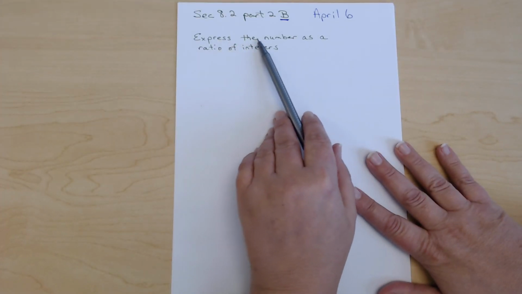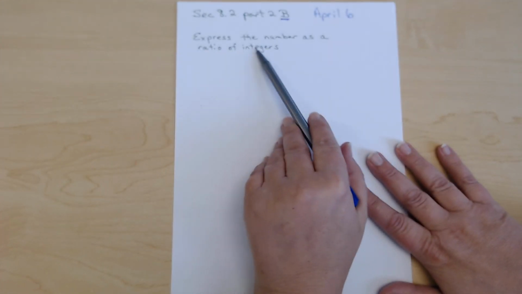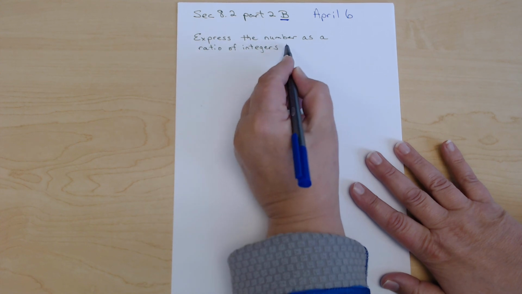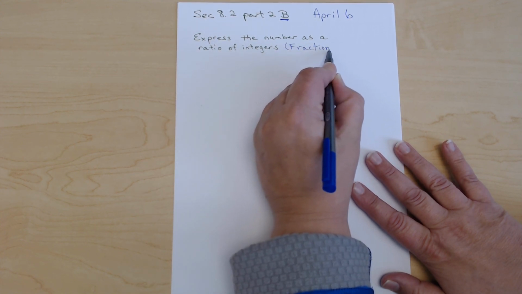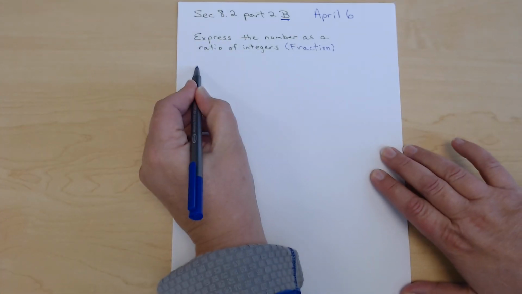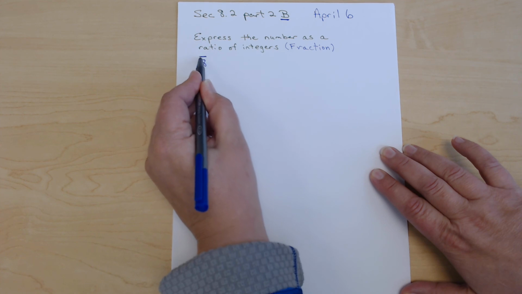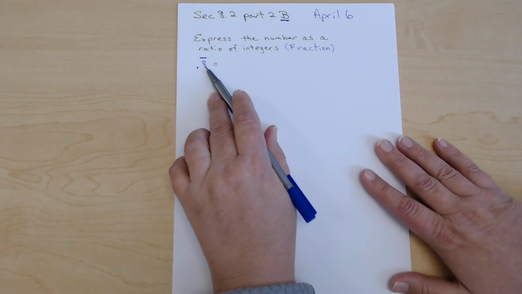We're going to express a number as a ratio of integers. Fancy way, ratio of integers, to say fraction. Okay, so we're going to write the number as a fraction. And we're going to start with 0.8 repeating. Okay, so first of all, let's just talk about, do we remember what that means? We haven't done stuff like this for a long time.